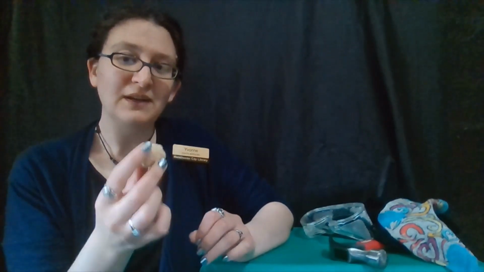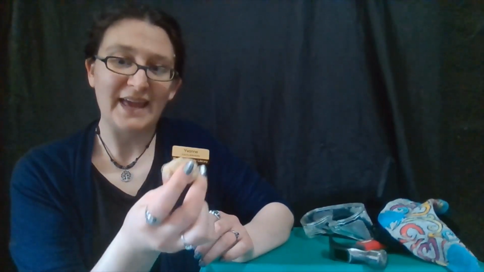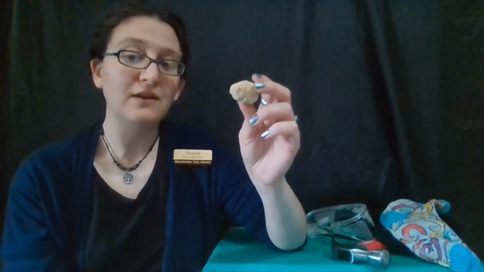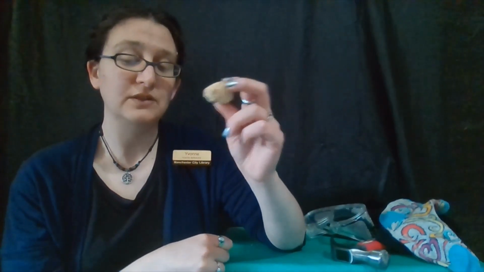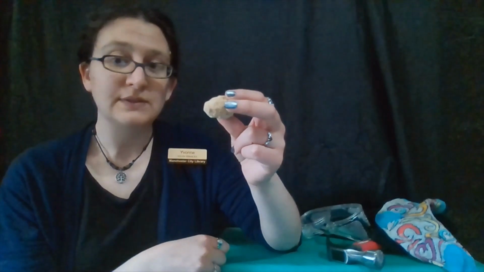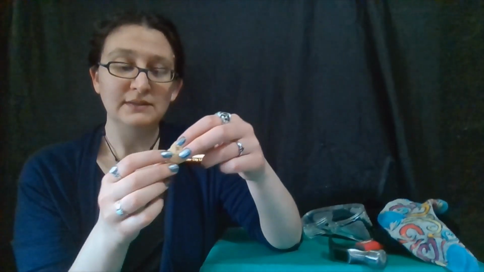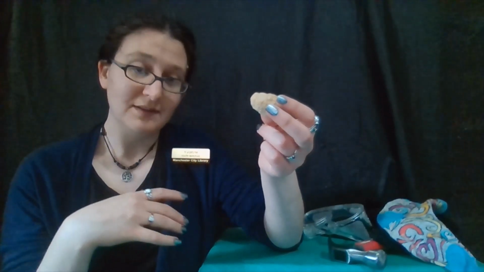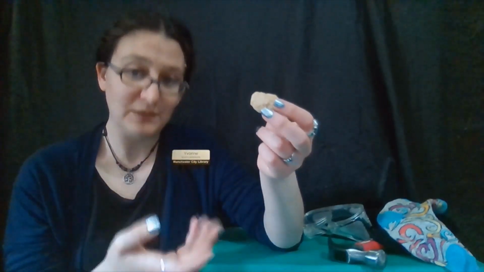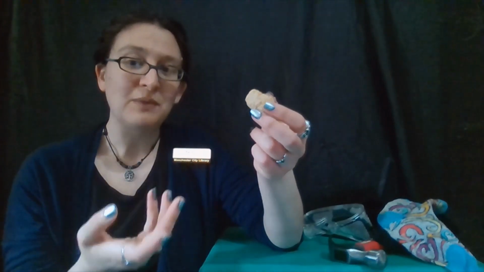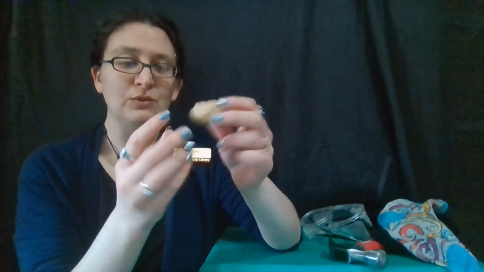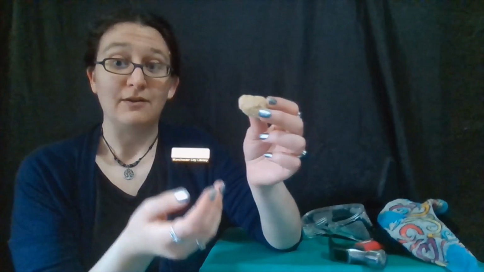So geodes are in large part kind of tiny caves all on their own. They are formed in hollow spaces, either because they're just a bubble of air, or there's something that has either been washed away or rotted away and left that space. Then slowly over time, water comes into this space and brings with it different types of minerals, and will deposit them into that area.